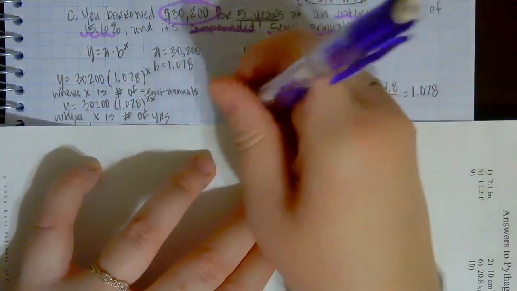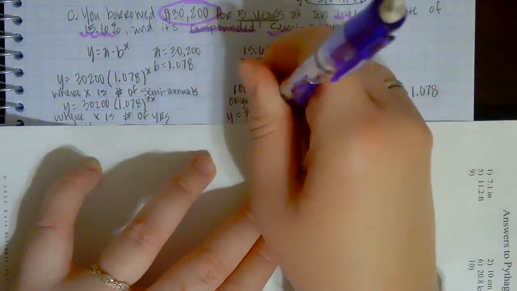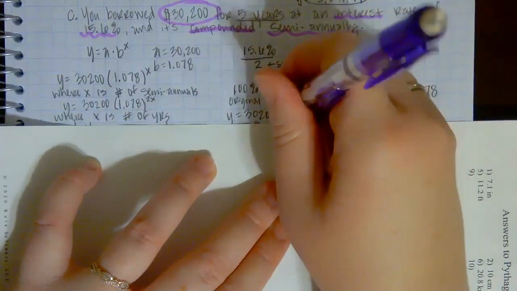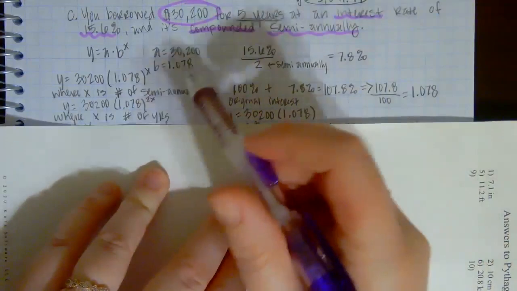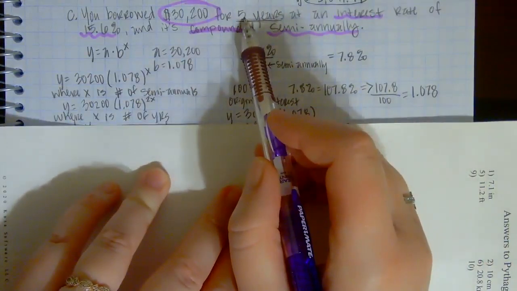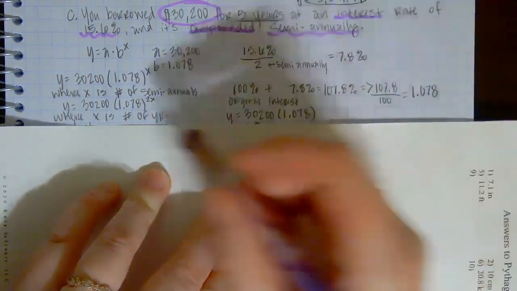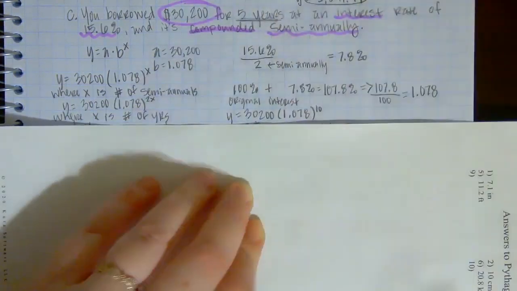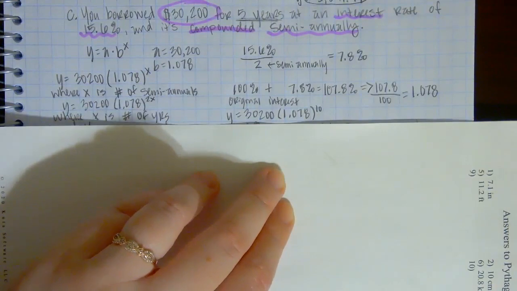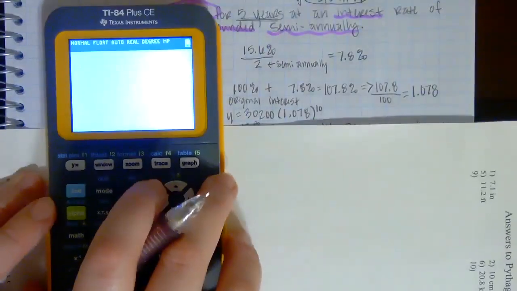Doesn't matter which one I use, so y equals 30,200 times 1.078. So semi-annually, if there's 5 years and it's happening twice per year, that's going to be 10. Or if you put 5 in here, 2 times 5 is 10. Either way, still going to be 10. So I just put that into my calculator. Again, I'll show you just so you can see.